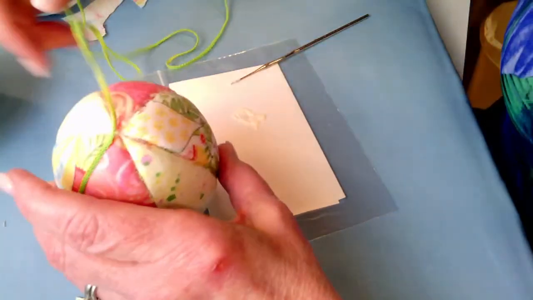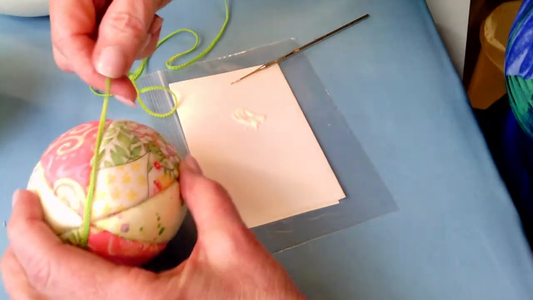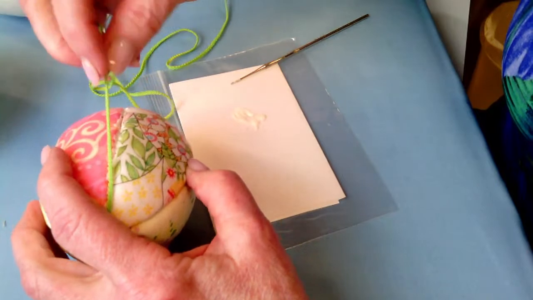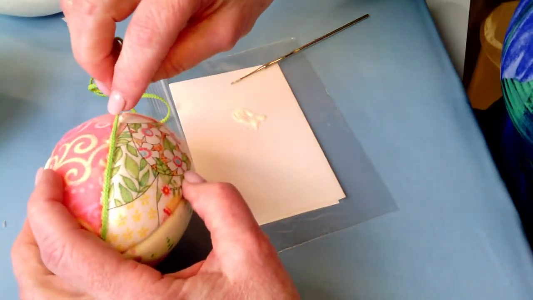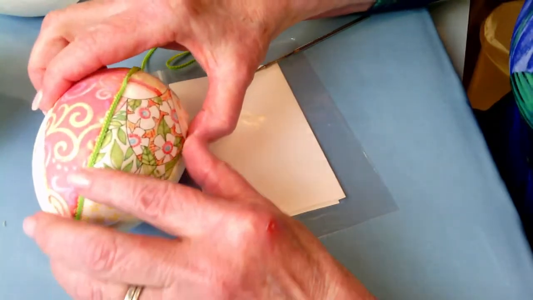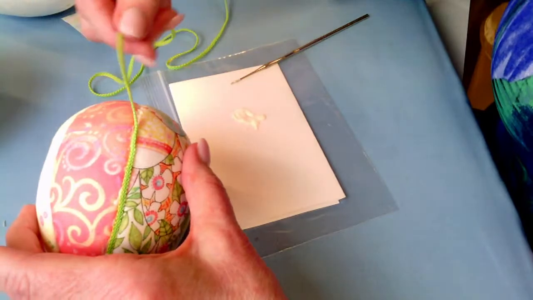Okay, so I am ready to continue along on the next side with my serger chain. And you don't want to stretch it either. Just lay it down, give it a pat with your fingers as you go along. Lay it down flat.